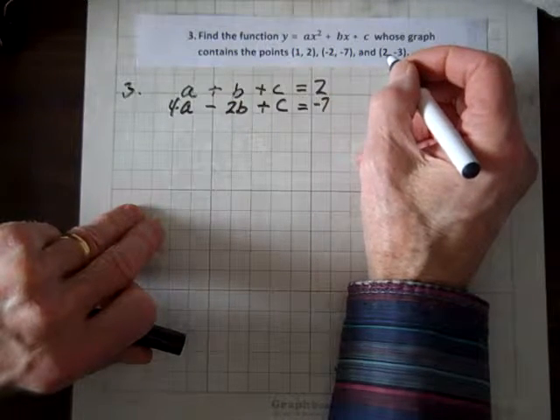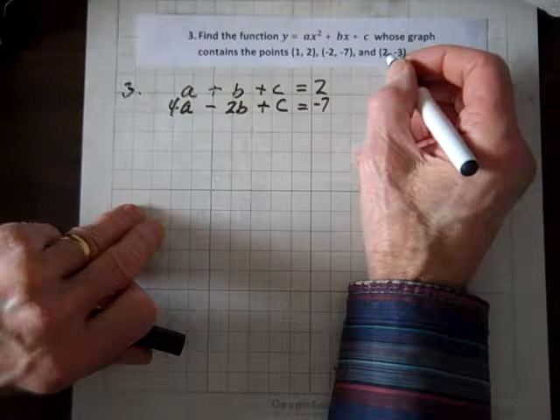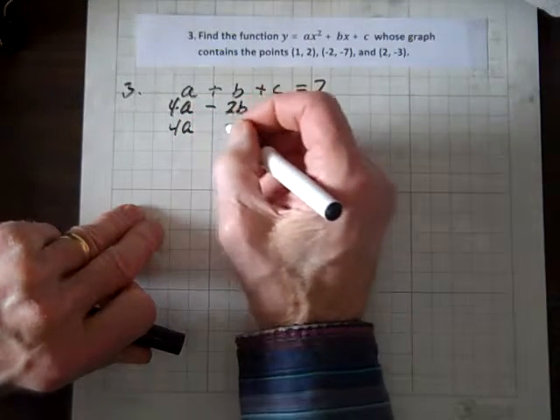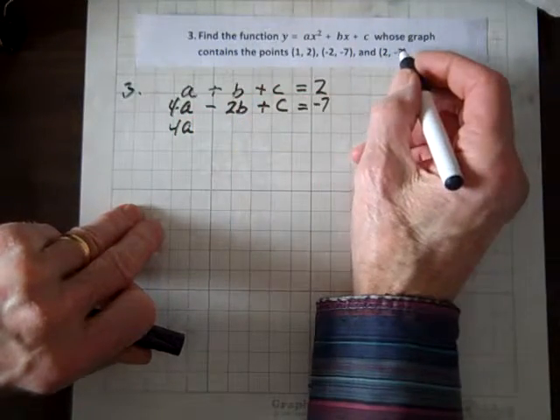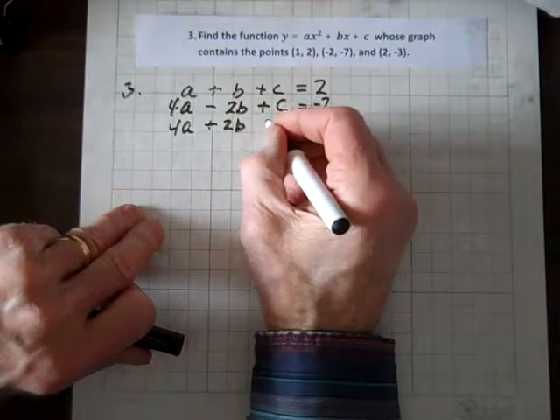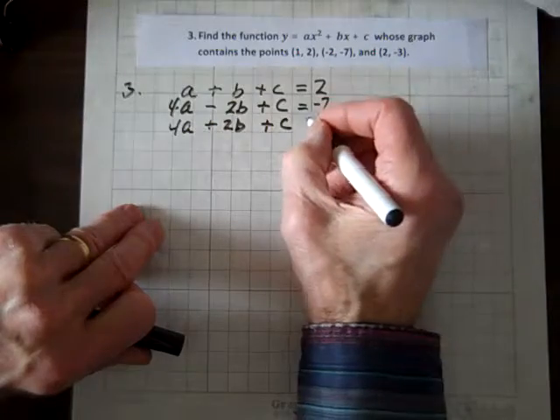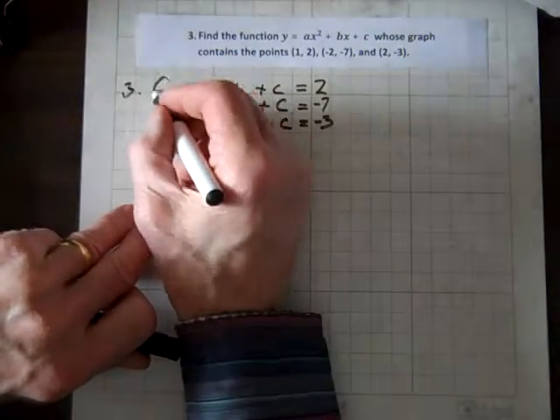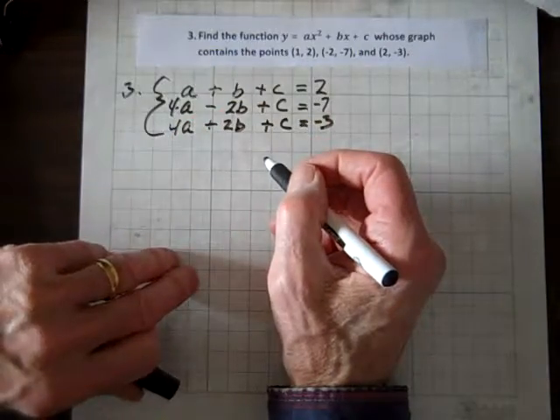Now let's do it again. In this case, x is 2, so we get 4a, because 2 squared is 4, plus 2b, plus c, and the y-coordinate is -3. So there's the system we have to solve for a, b, and c.